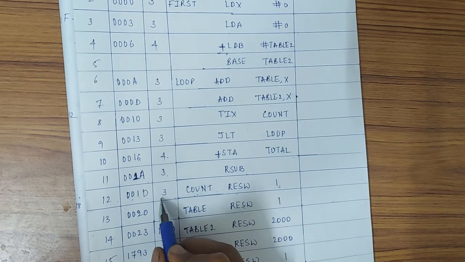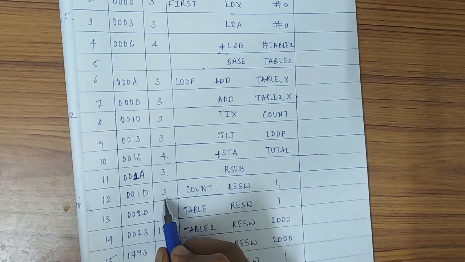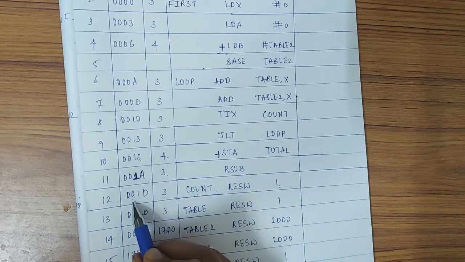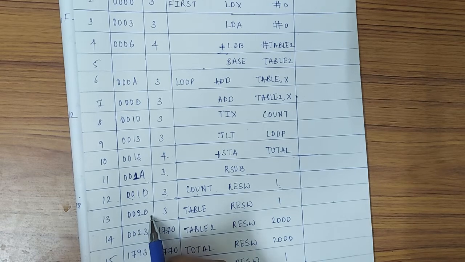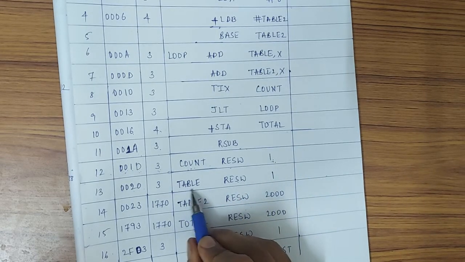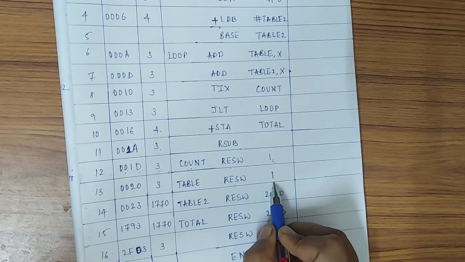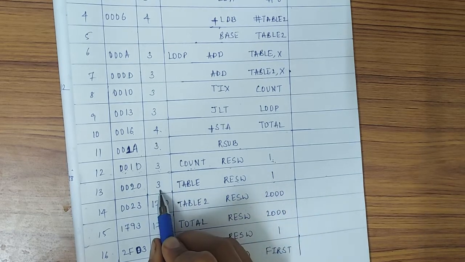So it occupies 3 bytes. One word is equal to 3 bytes, correct? So it occupies 3 bytes. So we are going to add to this location 001D plus 3 forms 0020. And this statement as well says that TABLE is a variable for which one word is reserved. One word means 3 bytes is reserved.